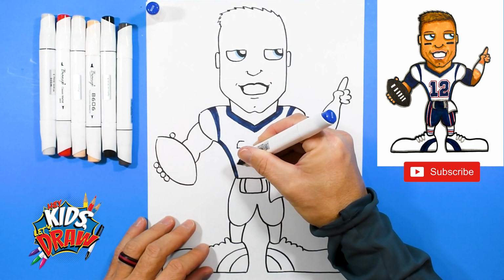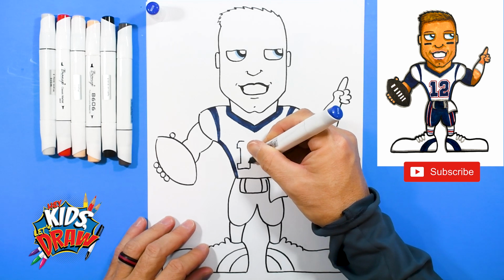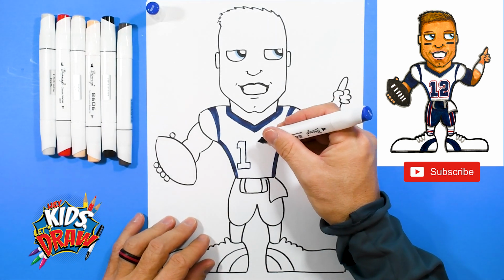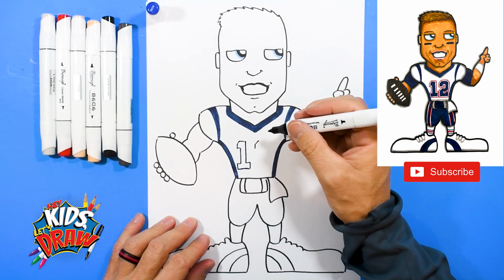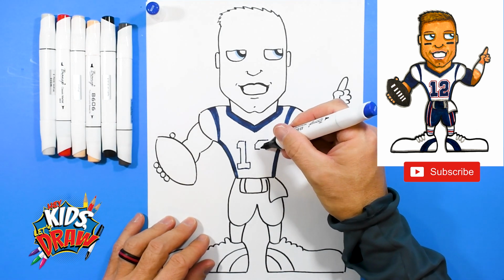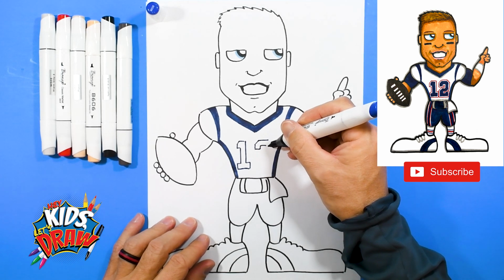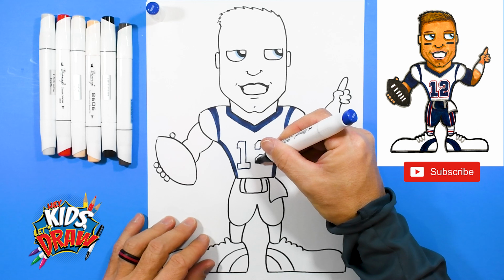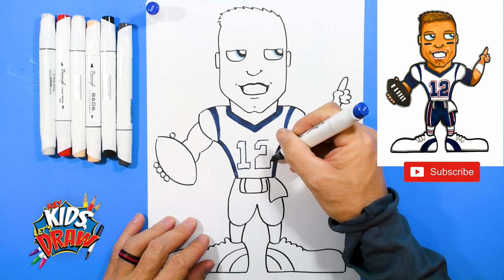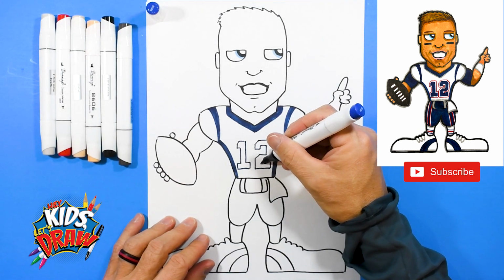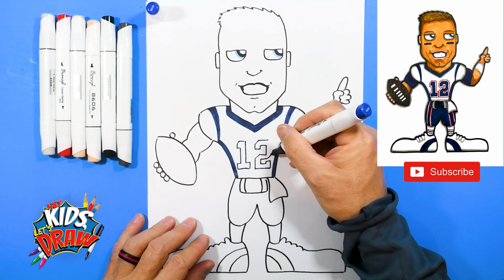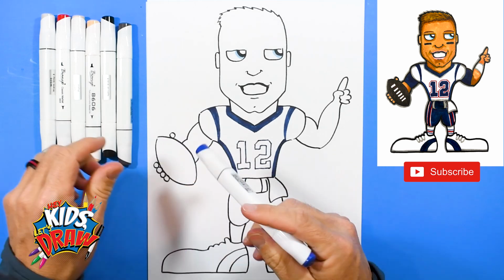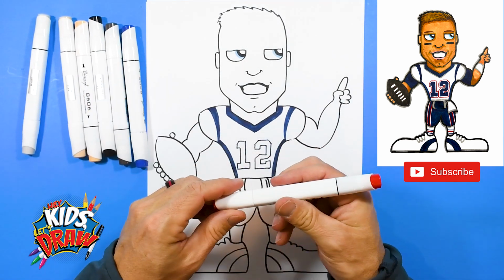If you need to pause and do these numbers slowly, I understand they're a little more challenging, especially this number 2. Come over, down. Okay, and we're going to color these numbers in blue, but first we're going to outline them in red.